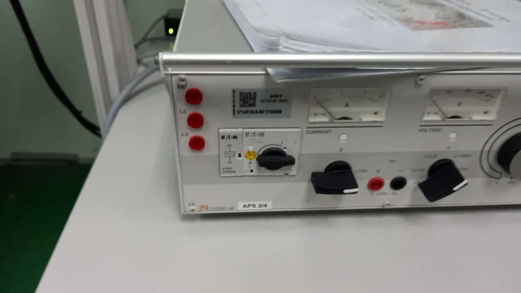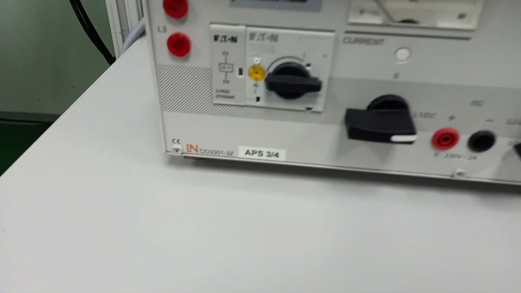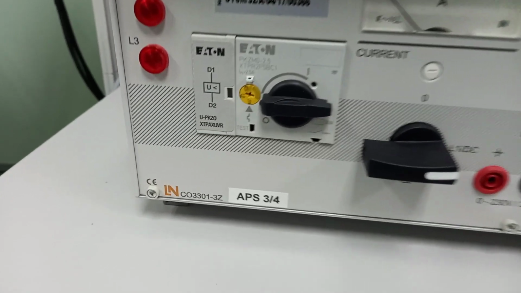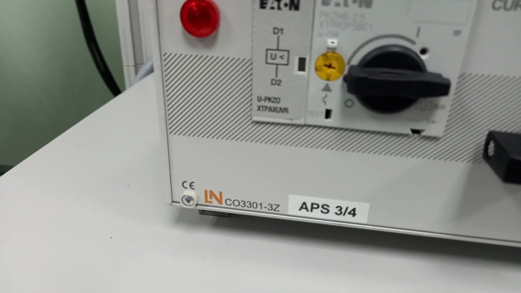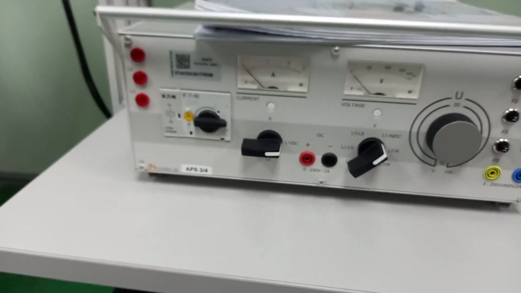Right now, what is next? It goes to this instrument. Now we come to this instrument, right? So this is our power supply. This is the code number, and it is also a Lucas Nuelle product.